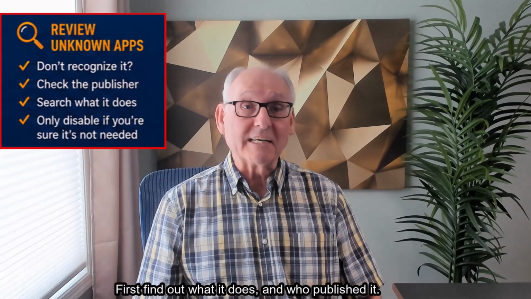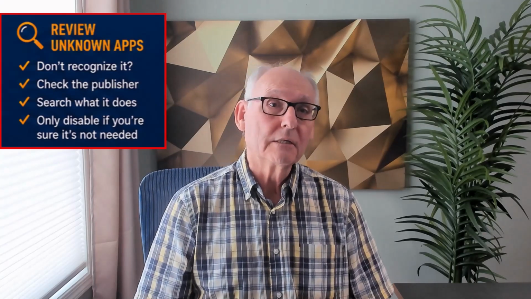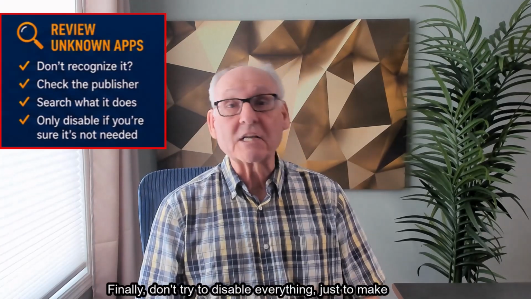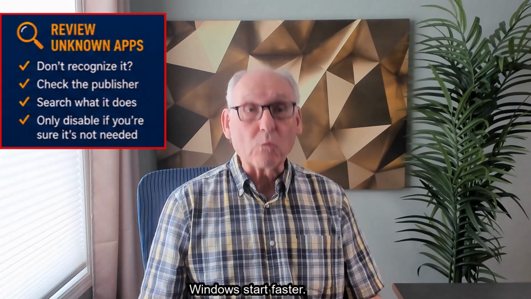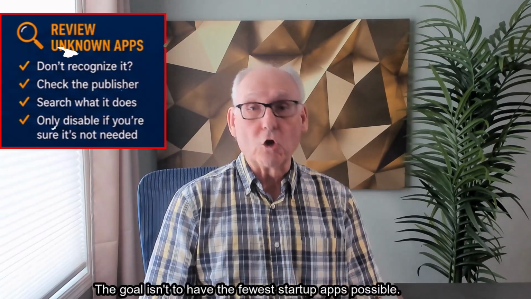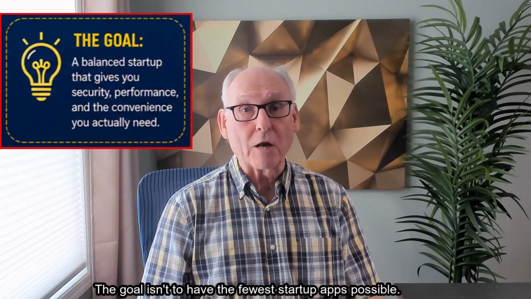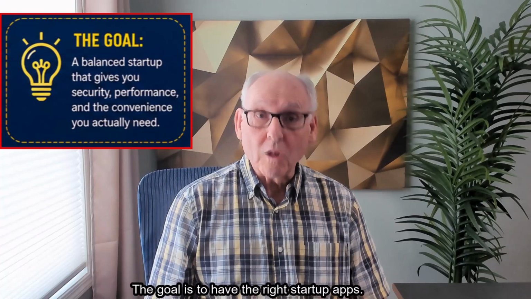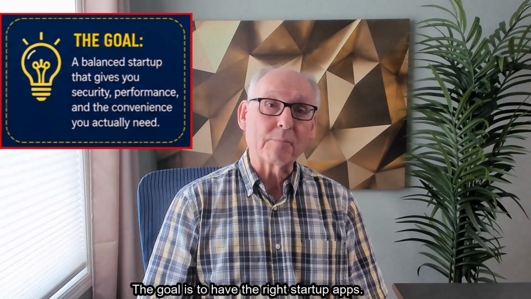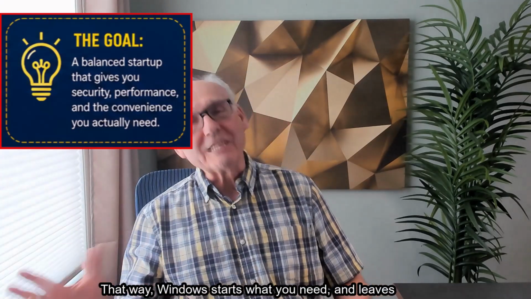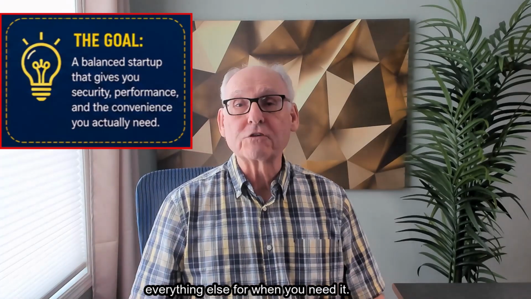First, find out what it does and who published it. Finally, don't try to disable everything just to make Windows start faster. The goal isn't to have the fewest startup apps possible. The goal is to have the right startup apps. That way Windows starts what you need and leaves everything else for when you need it.